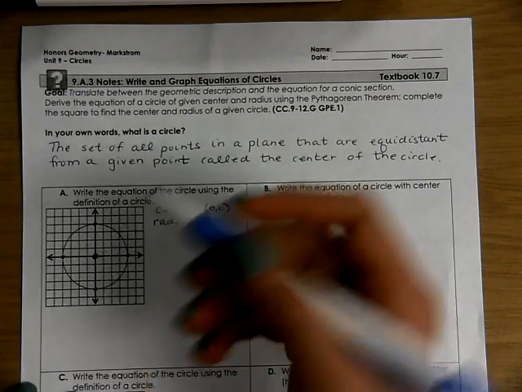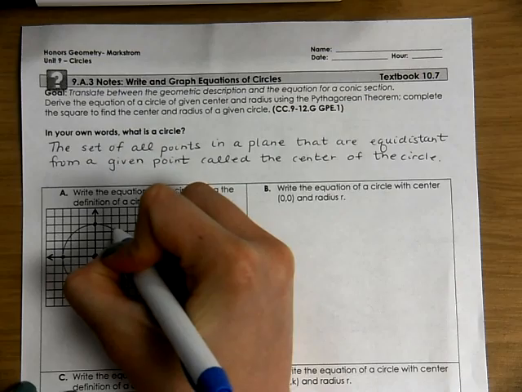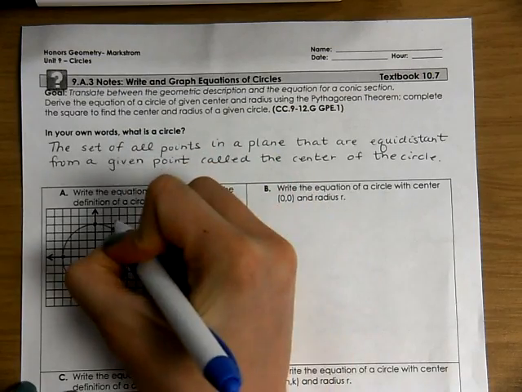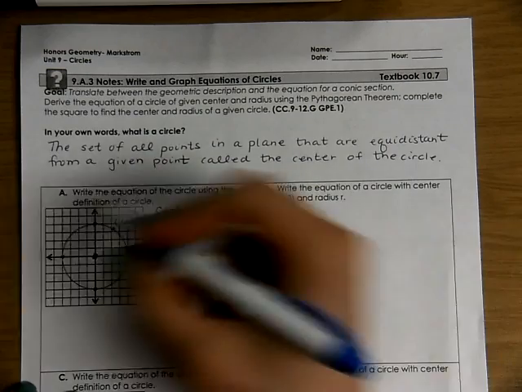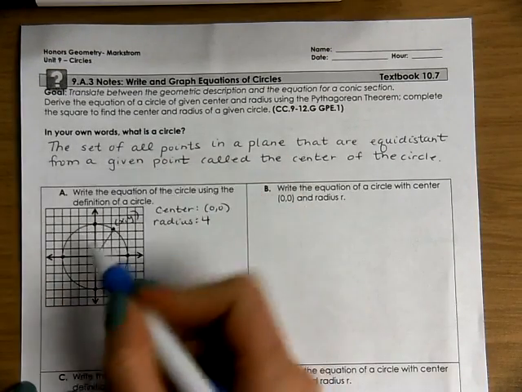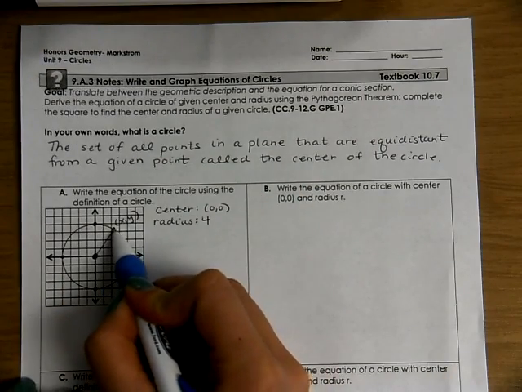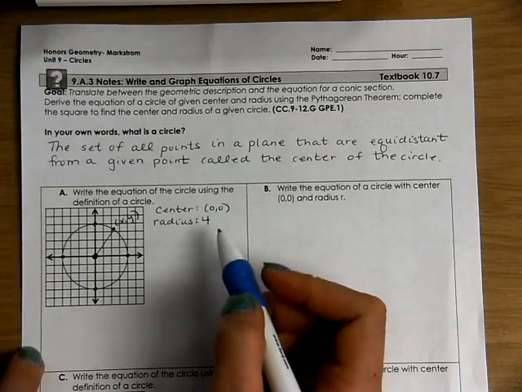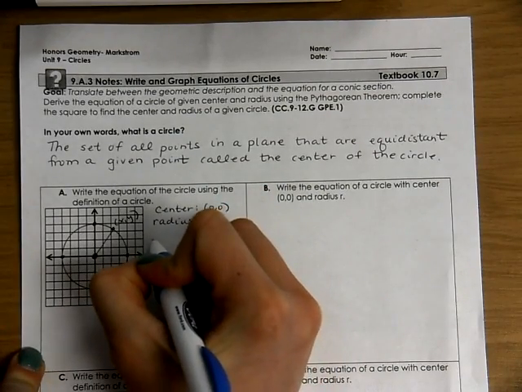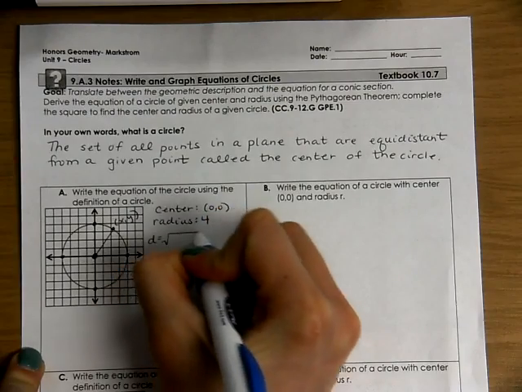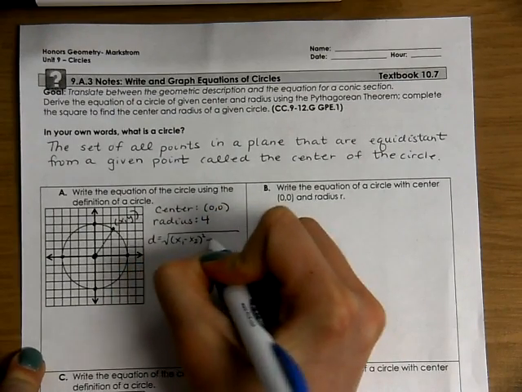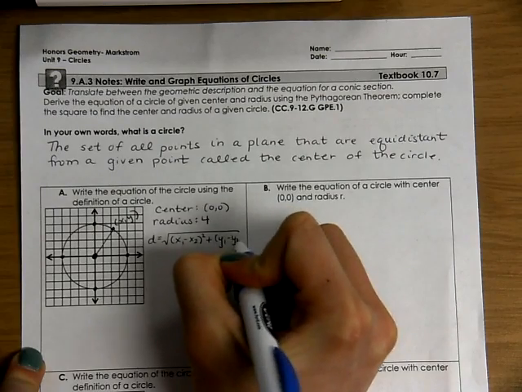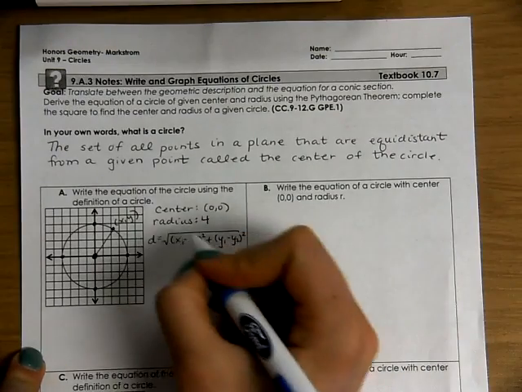So if we look at maybe this point over here, x comma y, we don't know what it is. The distance from the center to that point is 4. So let's think about the distance formula. Distance is equal to the square root of our change in x, x1 minus x2 squared, plus y1 minus y2 squared.